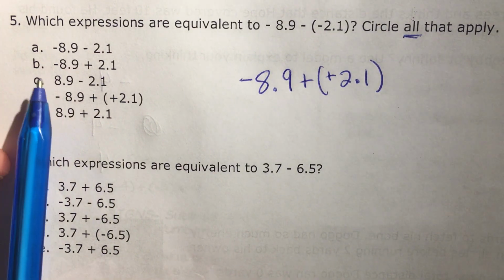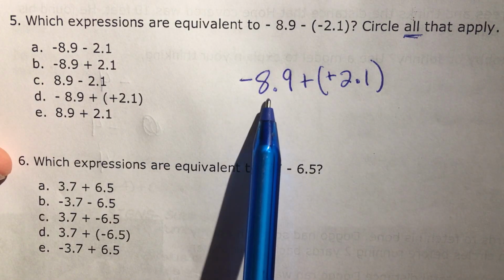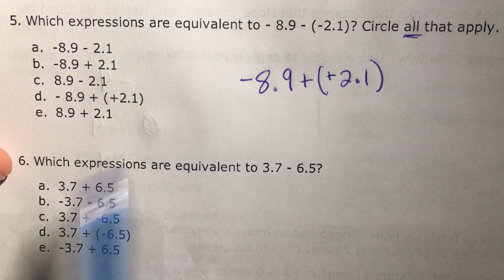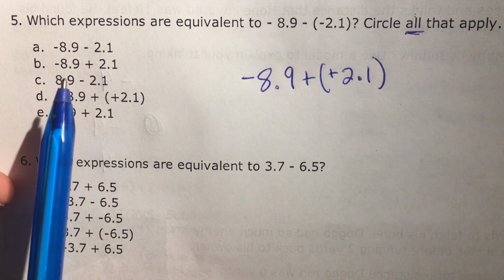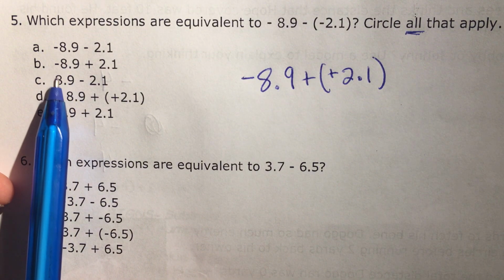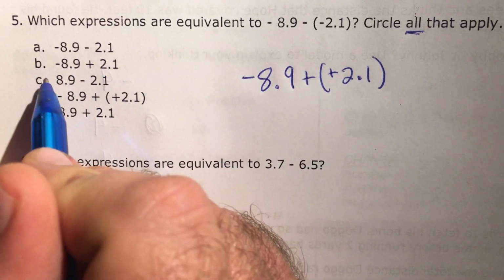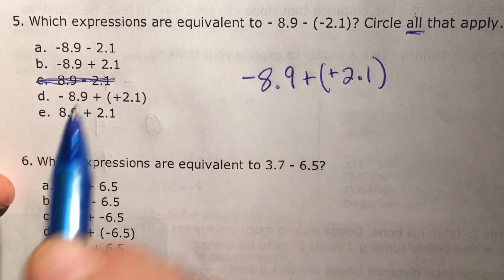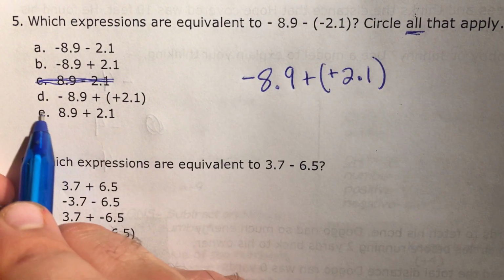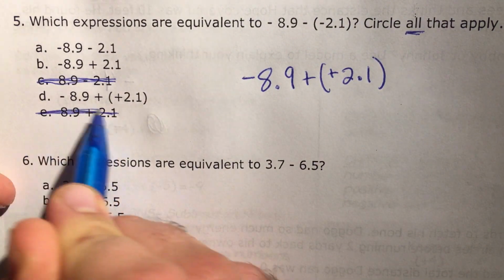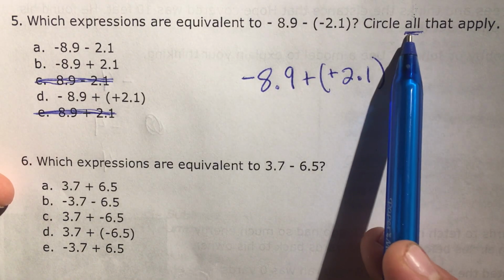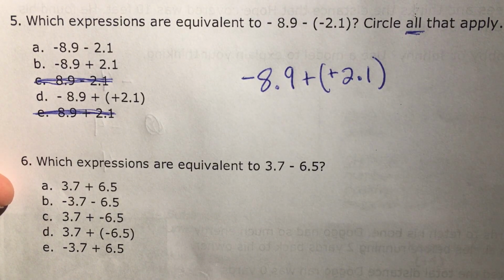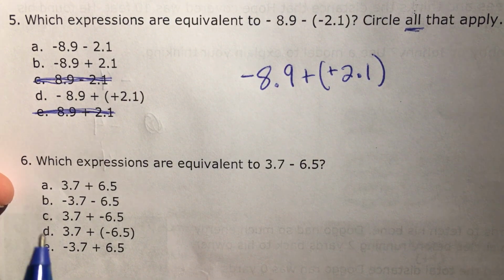Now I'm going to look at my possible answers over here. I know the first one has to start with negative 8.9 because we always keep the first one the same. So I'm going to look at my answers, and wherever I don't see a negative 8.9, I know it cannot be that answer. So I'm going to cross out C because I know it cannot be C. I'm also going to cross out E because that also has a positive 8.9 instead of the negative 8.9. So now I've already narrowed my choices down to only 3 choices. But remember, the question is asking us to circle all that apply, which might mean there's more than one right answer. So I have to be careful.